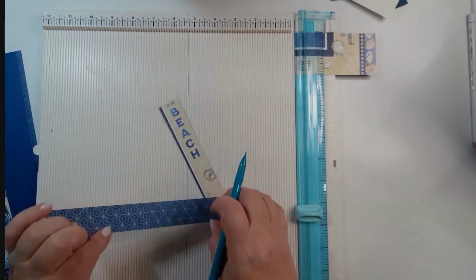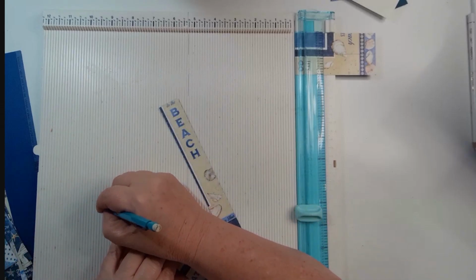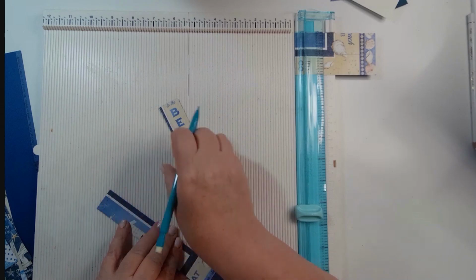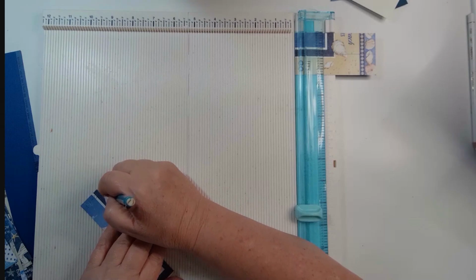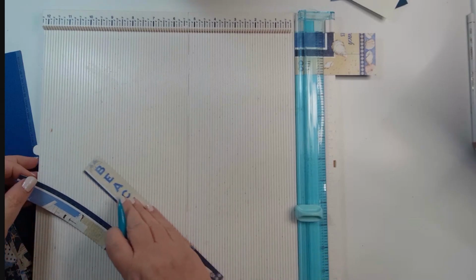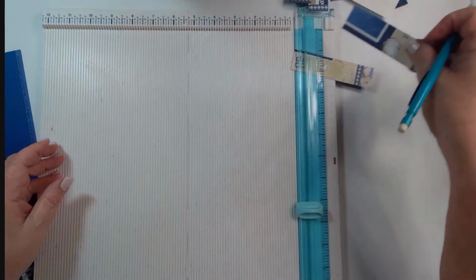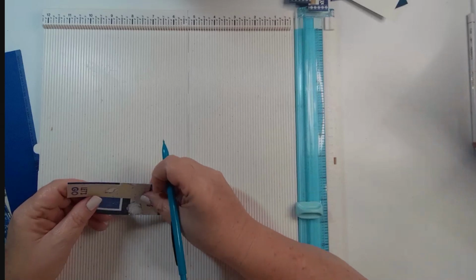Okay, so this I'll use the other side. So this will be B11-2 and B12-2. And this will be B9-1 and B9-2.